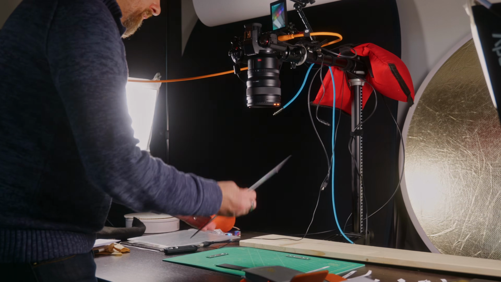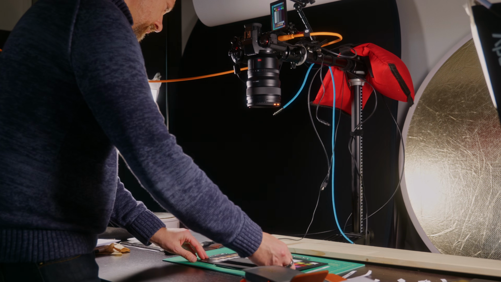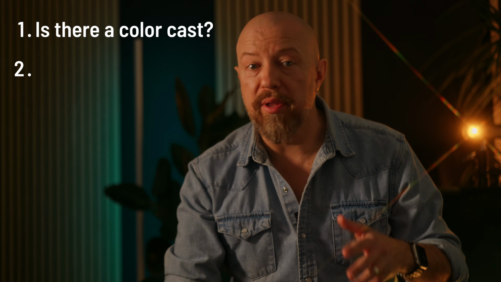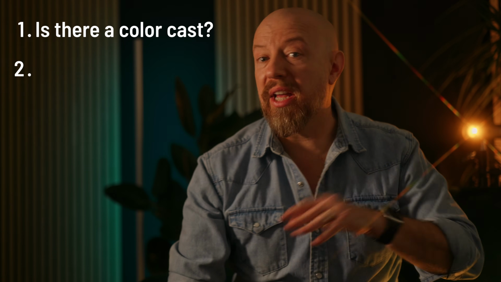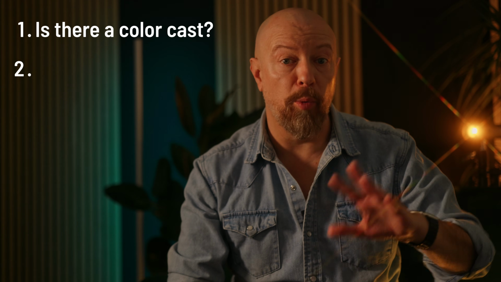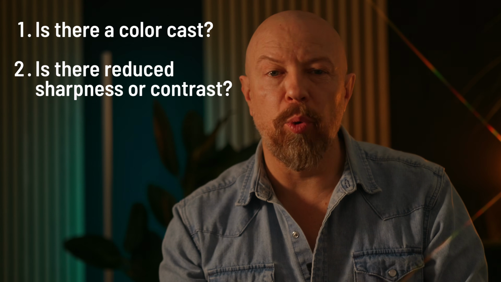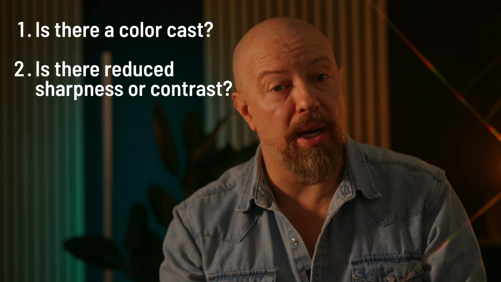The important tests here are on the bench to answer these 2 critical questions. Is there a color cast from the ND, and assuming that there is, is it correctable with an in-camera custom white balance, and is that color cast consistent across the variable range? And question number 2, do the filters create any noticeable reduction of sharpness or contrast? These tests are kind of boring, so I'm not going to make a 20-minute long video just on the test results. I'll explain the highlights.